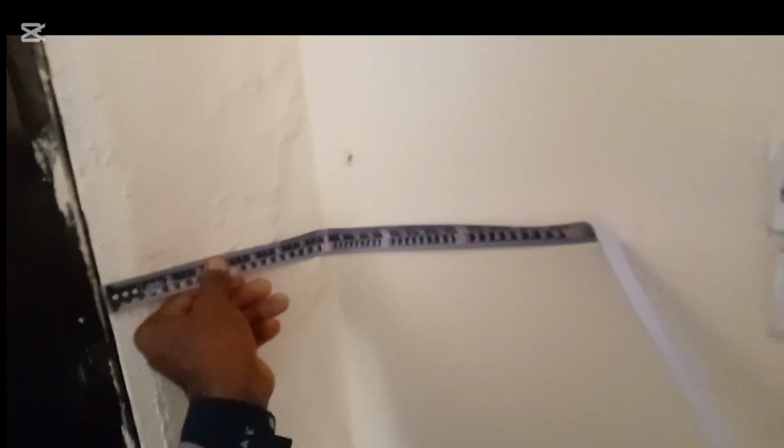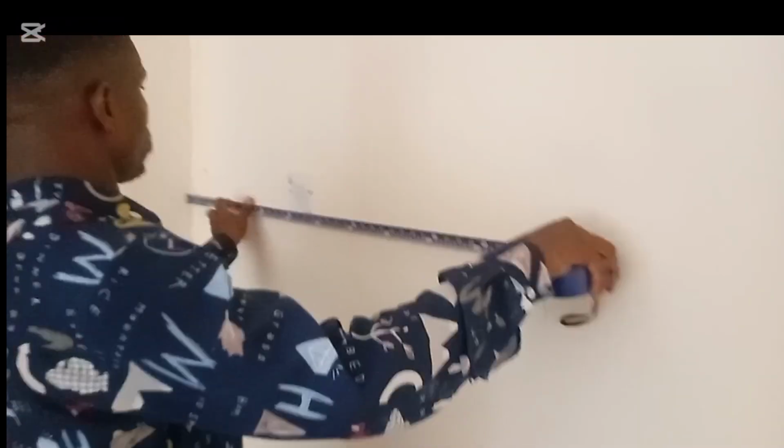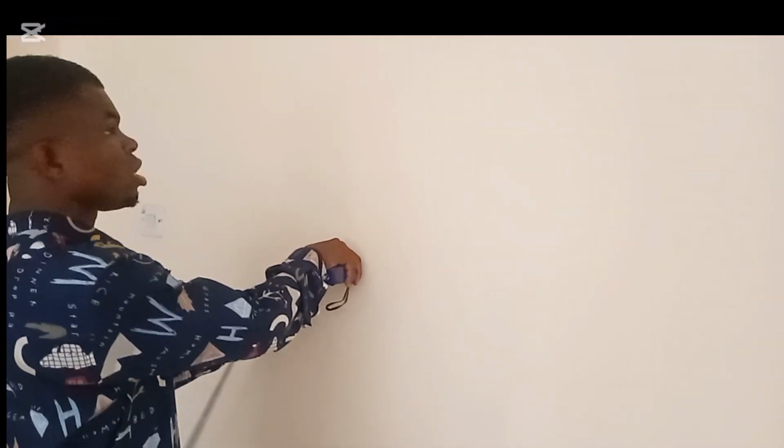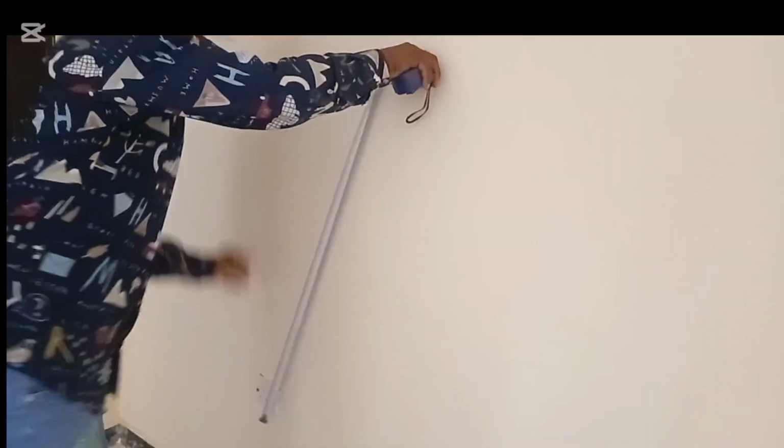This wall gives us 20 centimeters. So we have gotten this measurement, and we have gotten this measurement. Now let's go to this wall. You can see there's a socket here and a switch here. You put that into consideration when you are drawing it. There's another one: this one is a socket, this one is a switch.